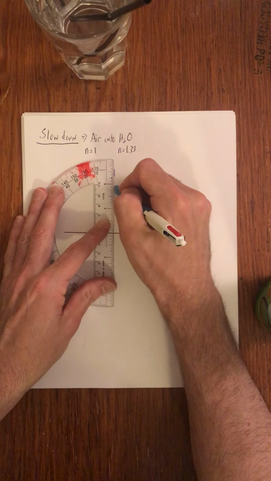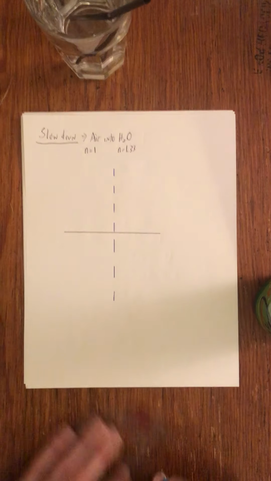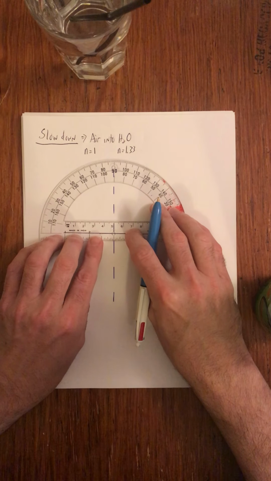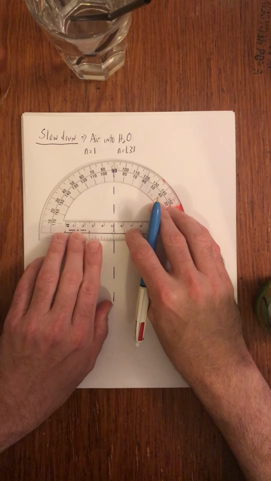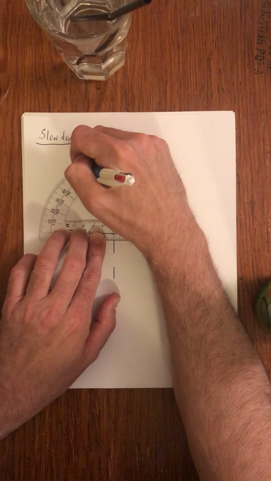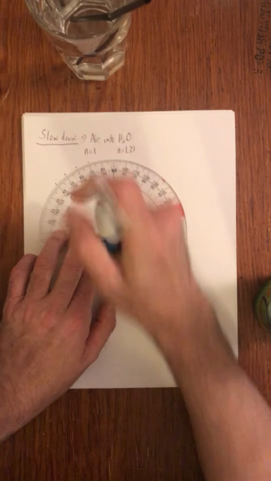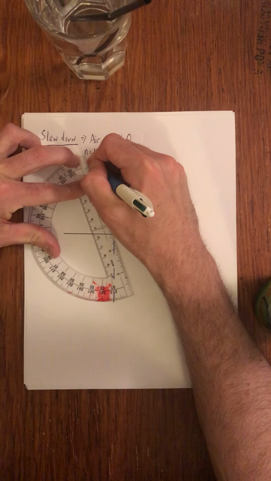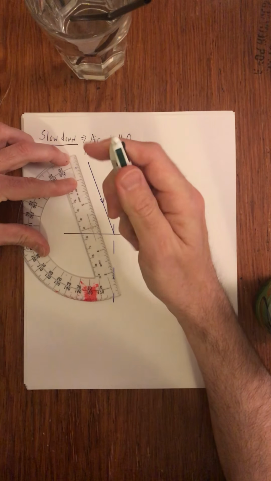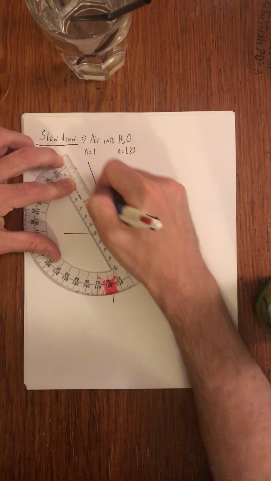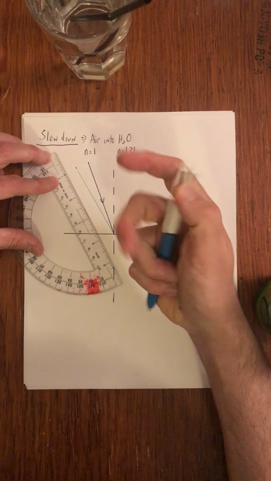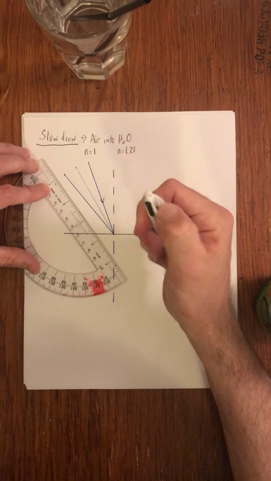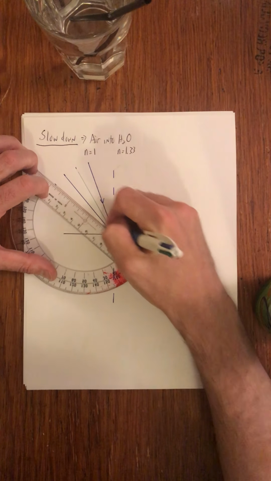And I'm going to do this with the protractor. I would really recommend that you do this as well with the protractor. Okay. And let's say that I have light incident at a couple of different angles. I don't know, I'll pick a couple of different angles. We'll pick 20, 30, 40, and 50. And I'll do these in different colors. Right, so here's my 20-degree angle of incidence. We'll go green, 30-degree angle of incidence. Next color, 40-degree angle of incidence. And final color, 50-degree angle of incidence.